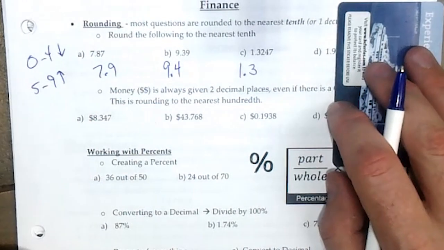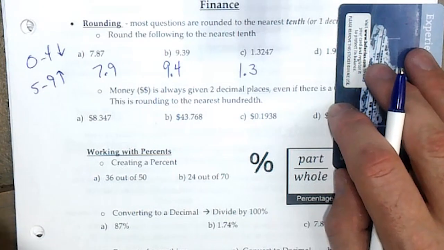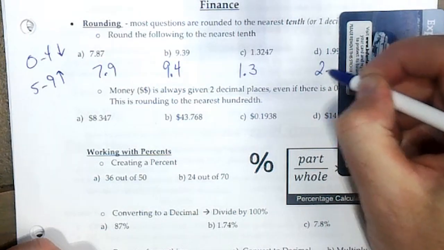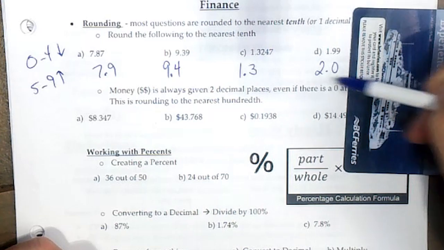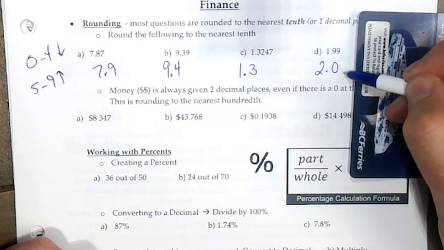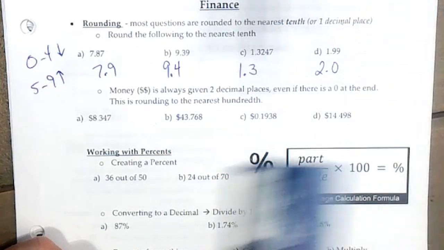This one's a little tricky. 1.9, we have a big number after it, so we have to go up. But up from 9 kind of goes to 10. So we actually have to go to 2.0. So instead of 199, it's 200. We get rid of that 0. You have to put the 0.0 to show that you've rounded. You need to keep one decimal place.